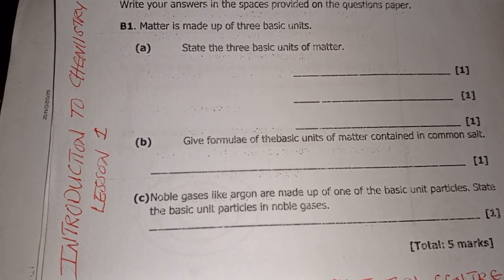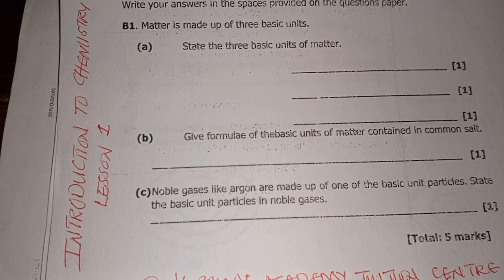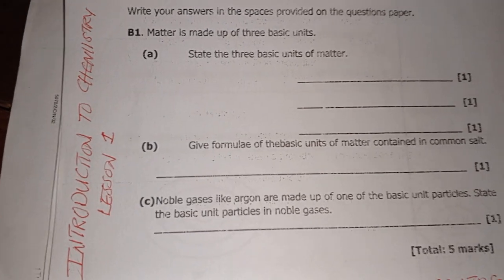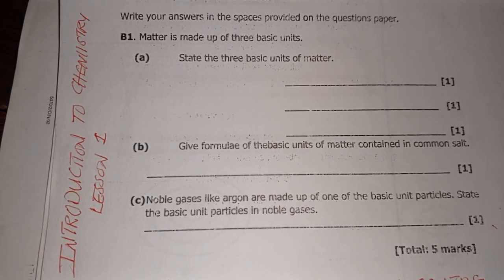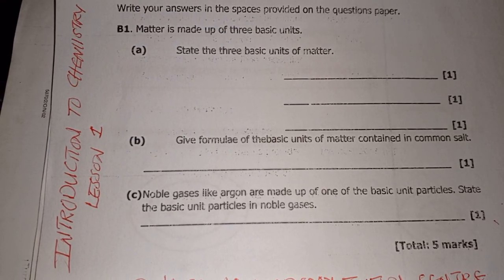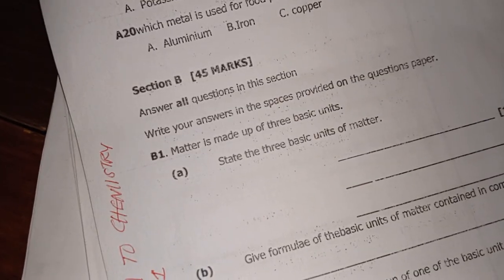But today, our focus is not on the branches of chemistry, but we are focusing on matter. Matter is defined as, I'm going to write it here.